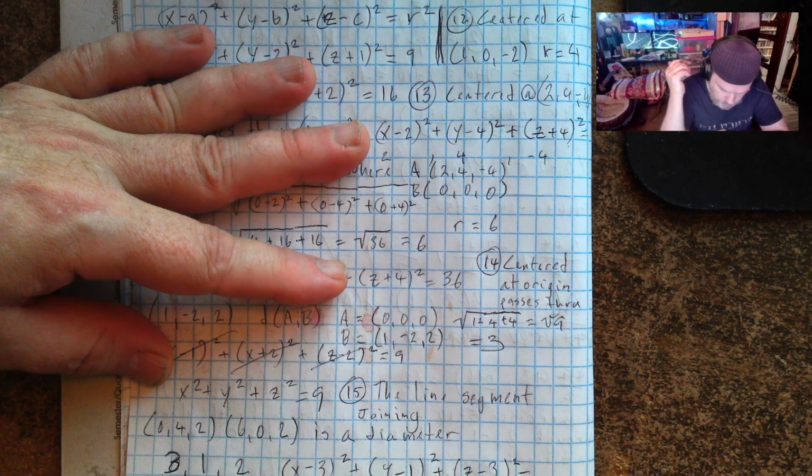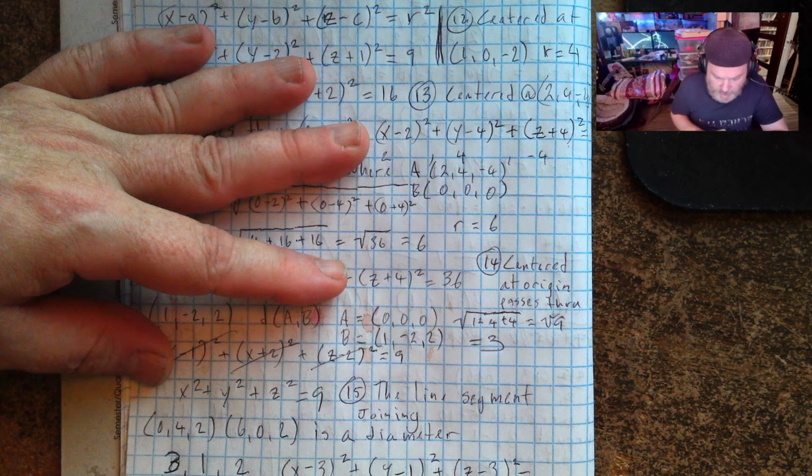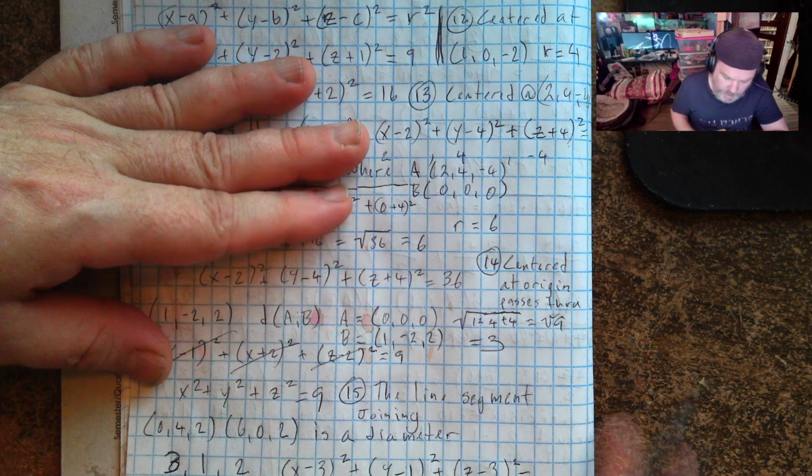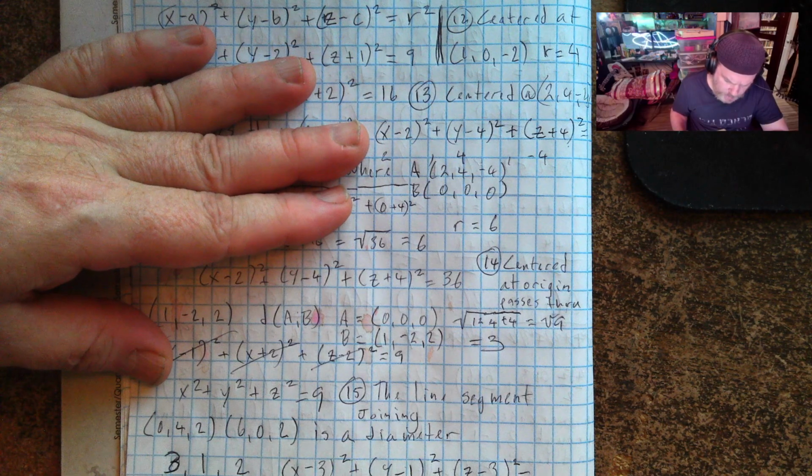the half of the distance from here to here. Half of this distance. So the distance formula then. 36, 16.